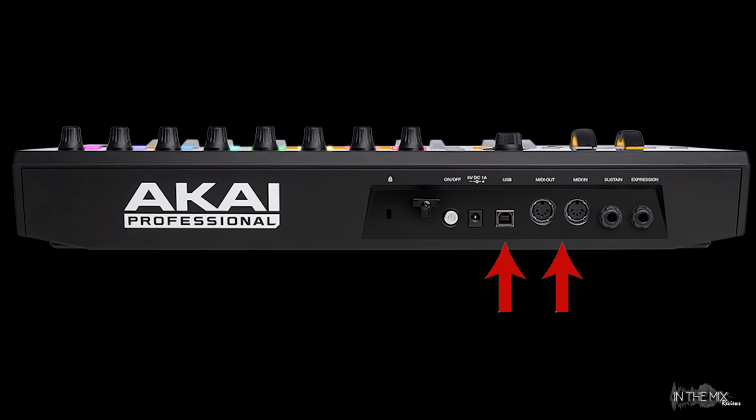Some MIDI devices offer both a USB port and standard MIDI jacks. Sometimes the physical MIDI in, MIDI out ports are disabled when the device is connected via USB, so you might want to consult the user manual to see if both connectors can be used simultaneously.